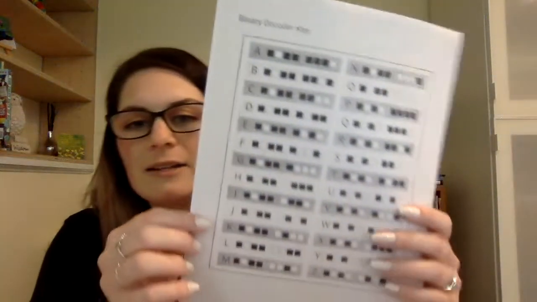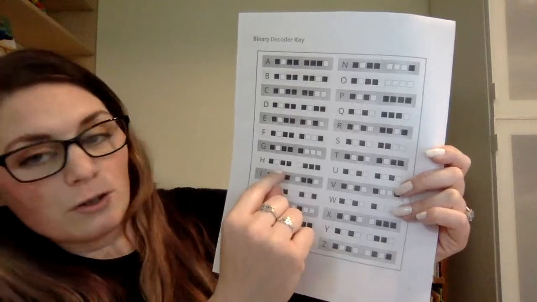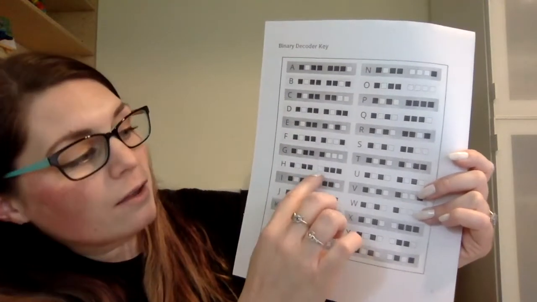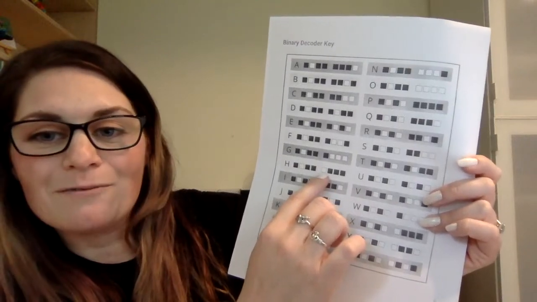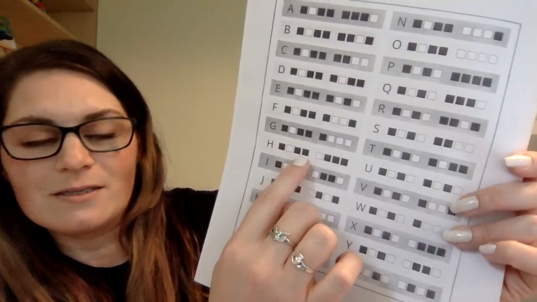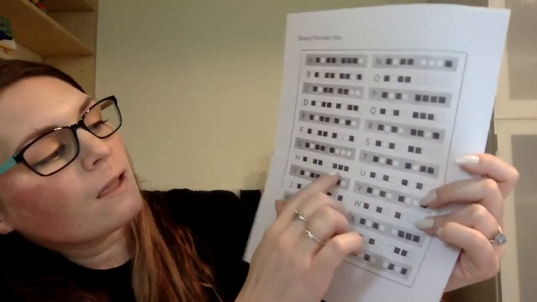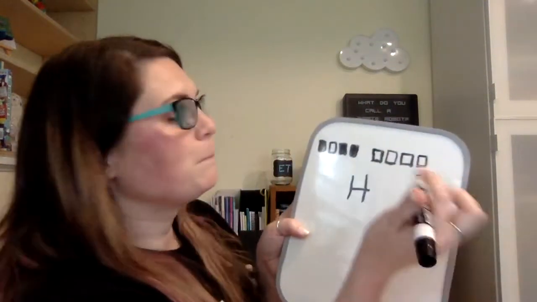All right, let's go back to our decoder, and let's check out the last 4 for the letter H. So we have done the first 4. Now we're going to do the last 4. Now the last 4 look pretty easy. That first one's not filled in. So let's see if I can get a little closer. That one's not filled in, but the last 3 are. So let's just fill in the last 3 boxes. Okay.